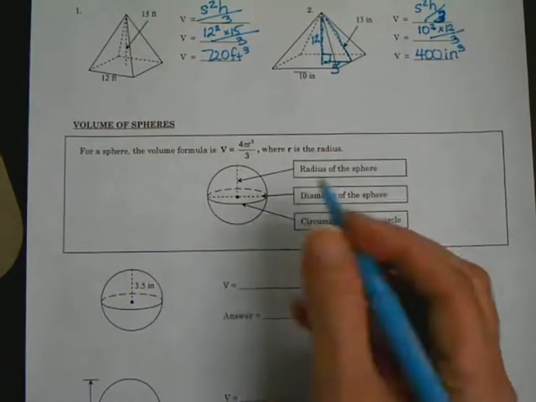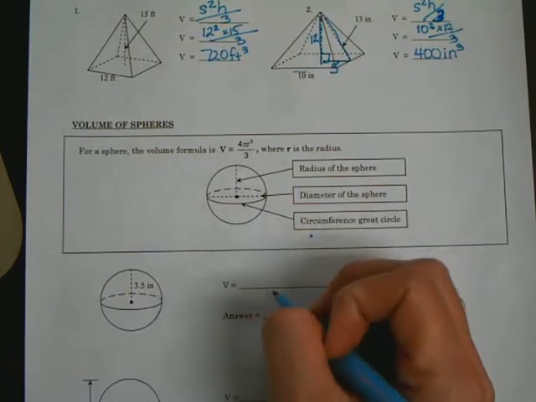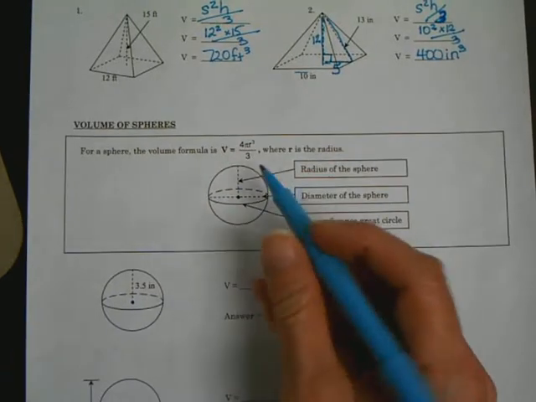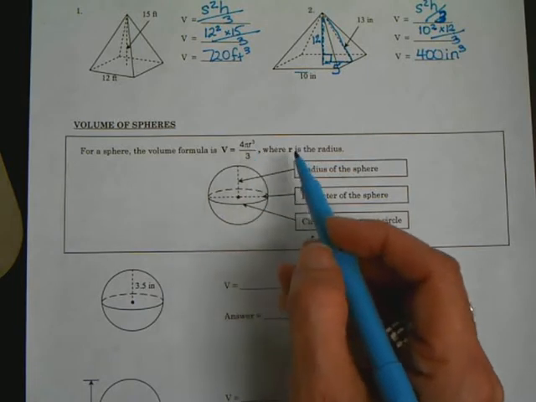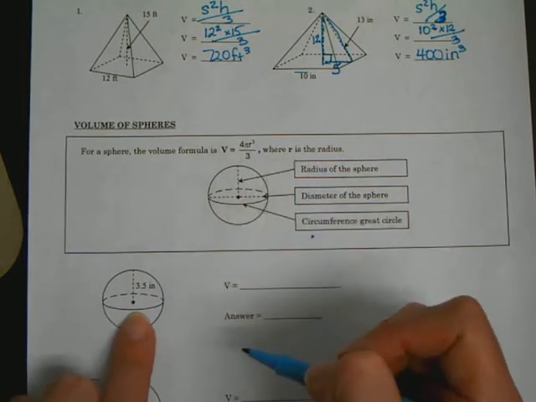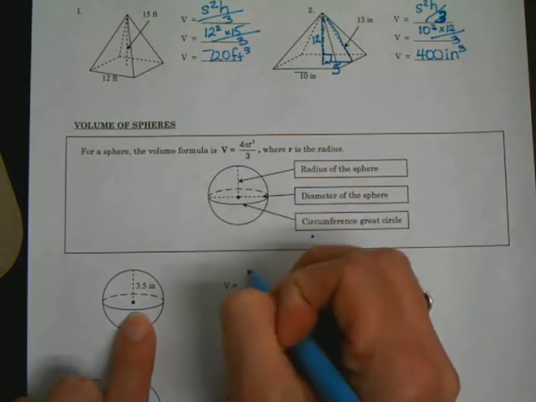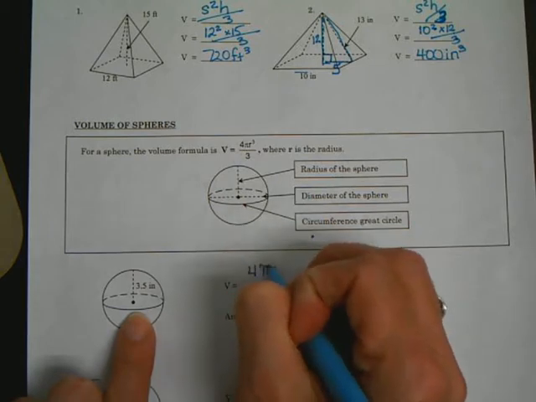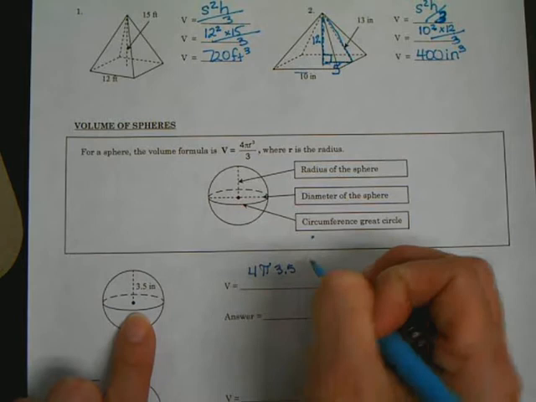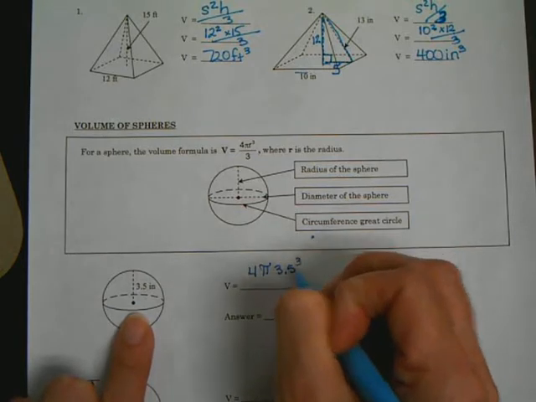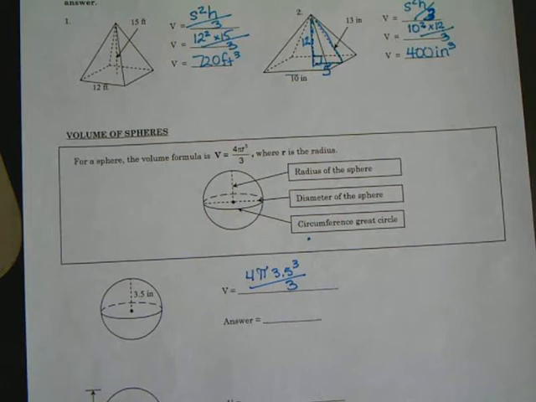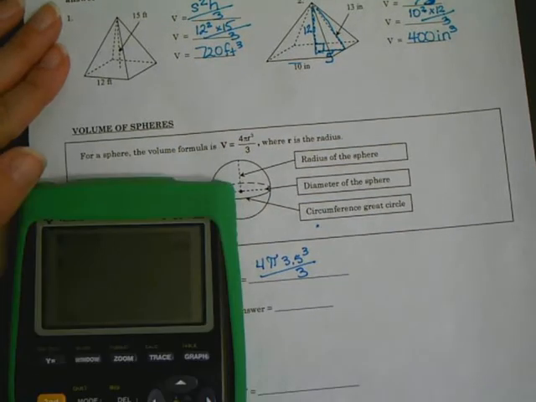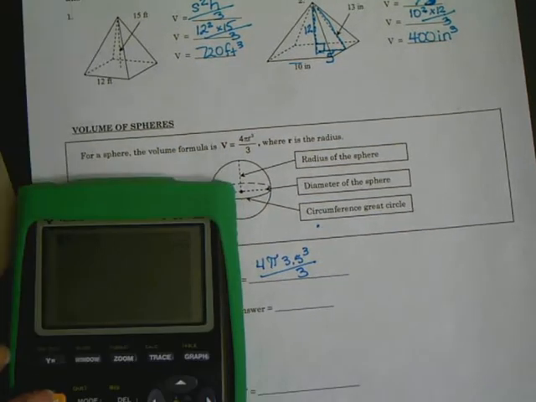Alright, so we're going to plug the numbers into our formula. The only thing we need to find or have is the radius. Everything else is done for us. So our radius of this first circle is 3.5. So we're going 4 pi 3.5 cubed divided by 3. I'm not doing that one in my head, I'll tell you that much. Okay, so 4 pi 3.5.